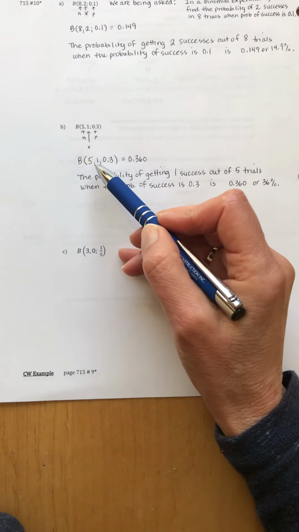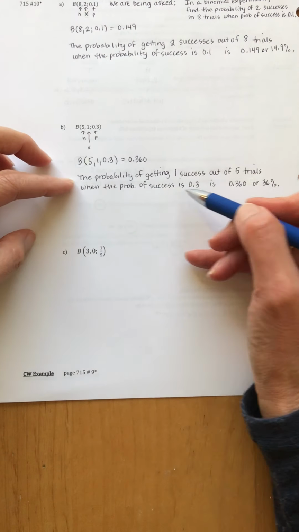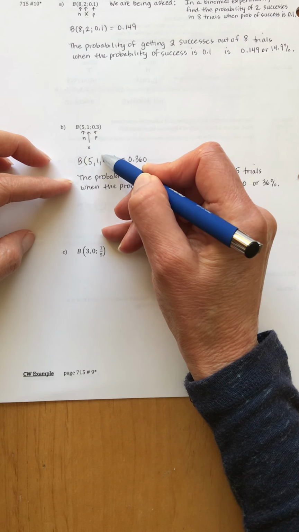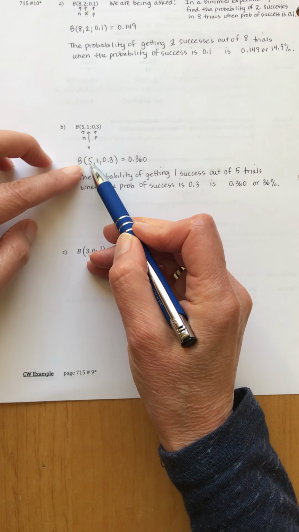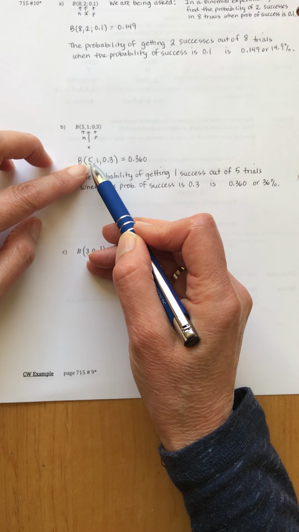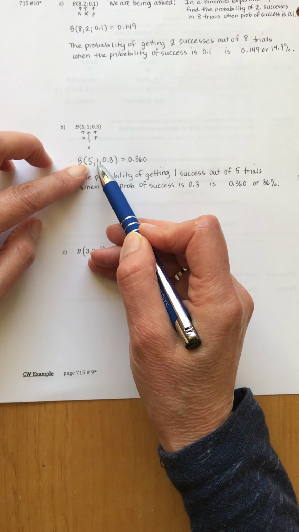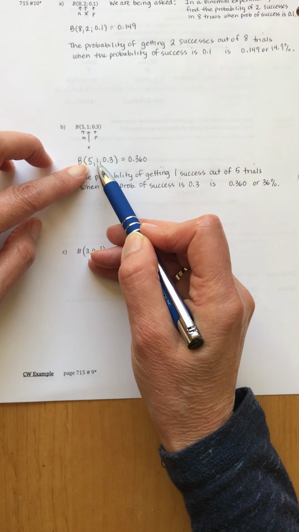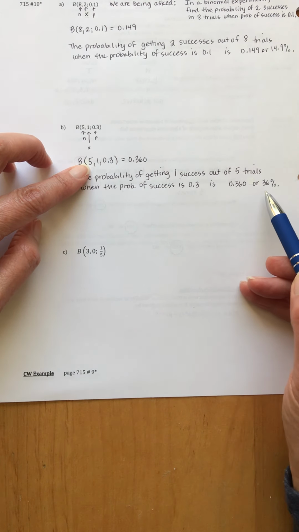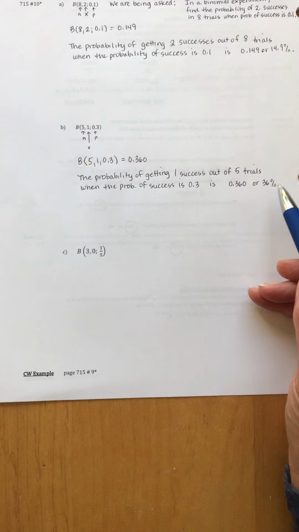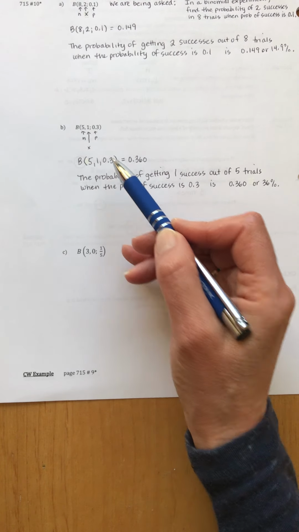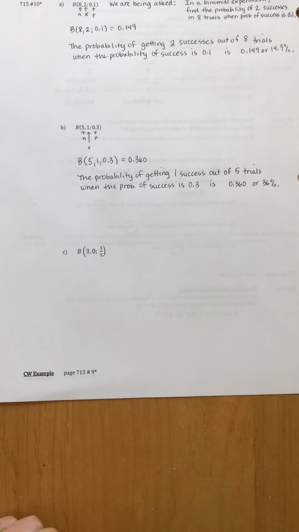Okay? So when you're thinking of these probabilities, don't worry so much about this. Think about 5 trials, 1 success. What's the probability of 1 success in 5 trials? Well, it's 36%. Of course, the probability does matter, but for the understanding, think of it that way.